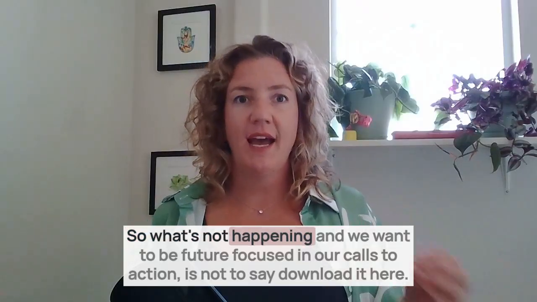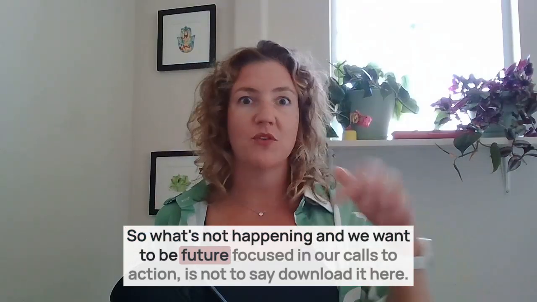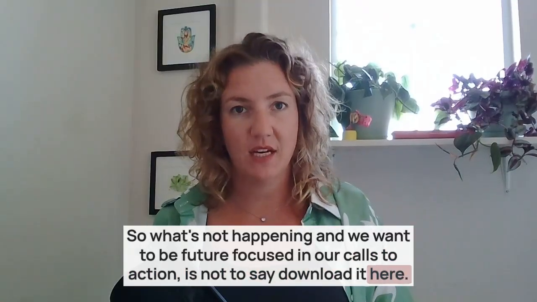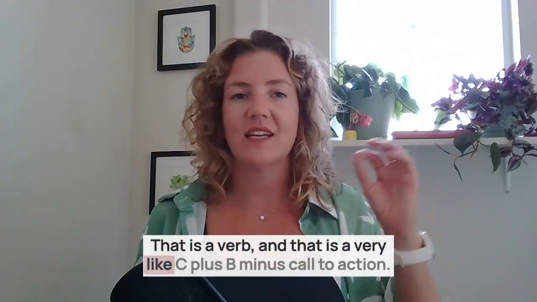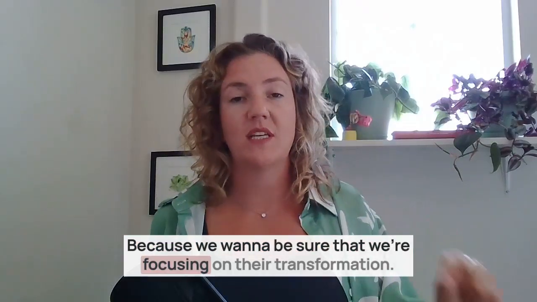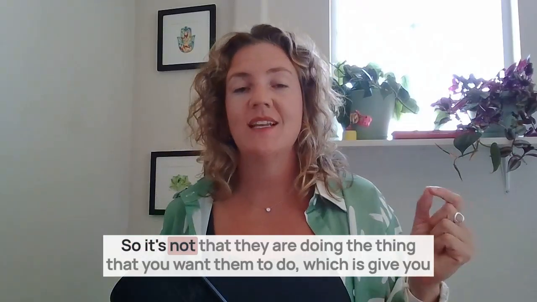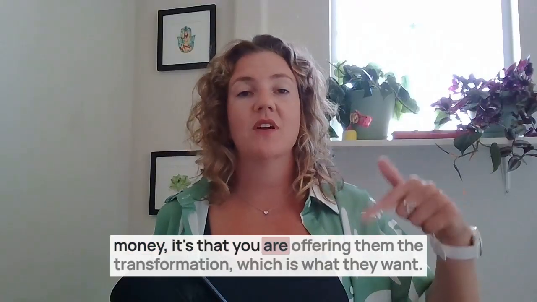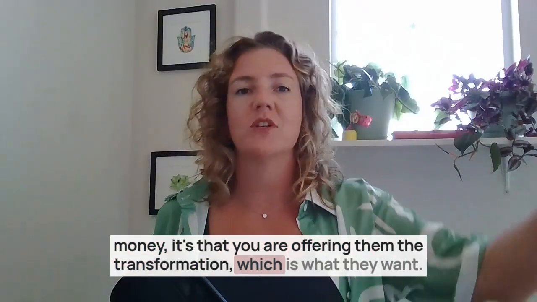We want to be future focused in our calls to action, so not to say download it here. That is a verb, but it's a very C+, B- call to action, because we want to be sure that we're focusing on their transformation. It's not that they are doing the thing that you want them to do, which is give you money. It's that you are offering them the transformation, which is what they want.